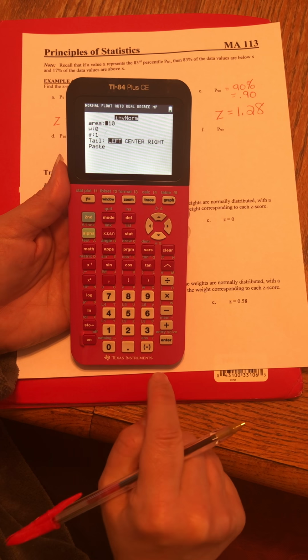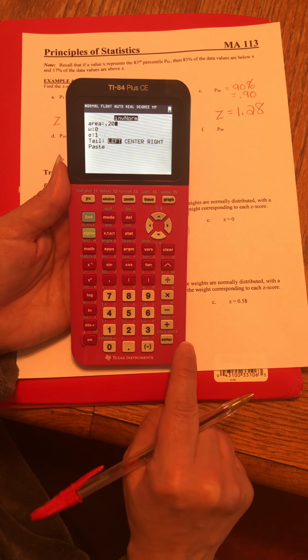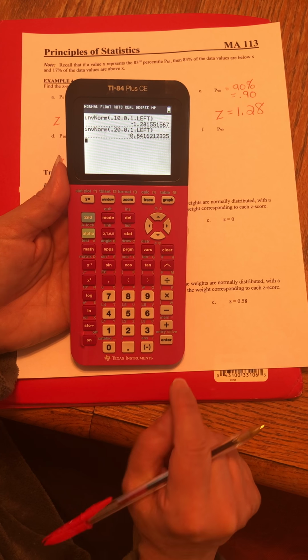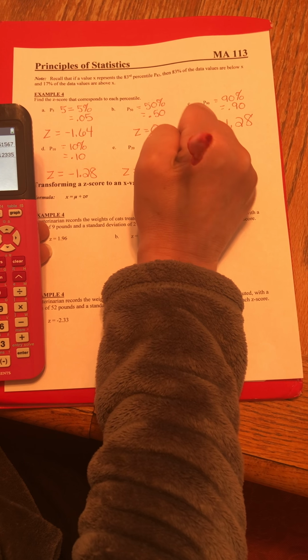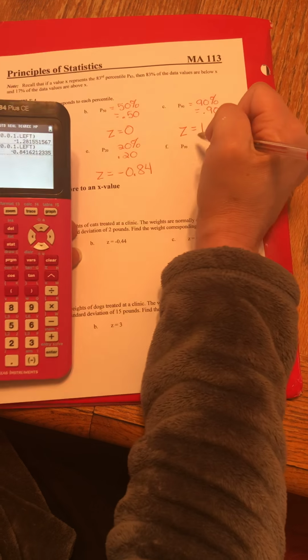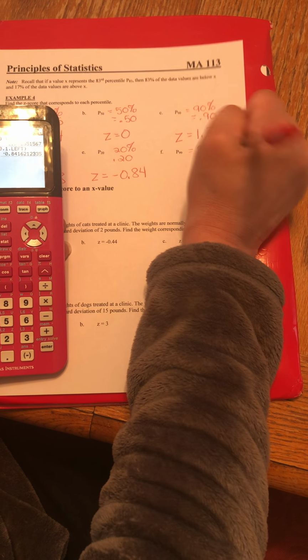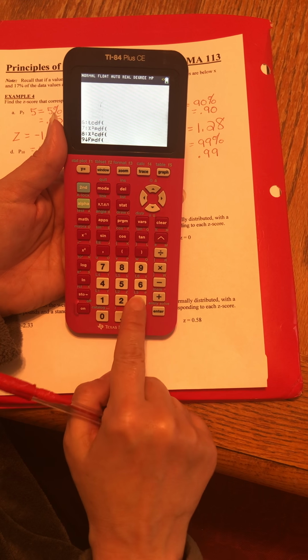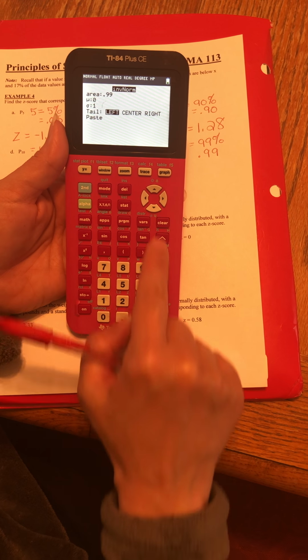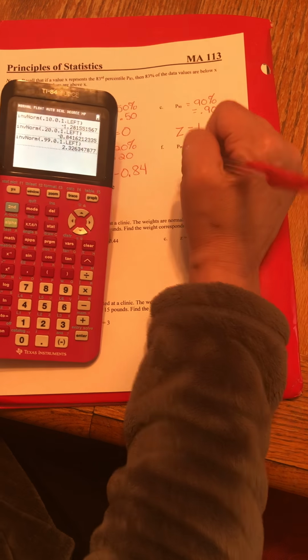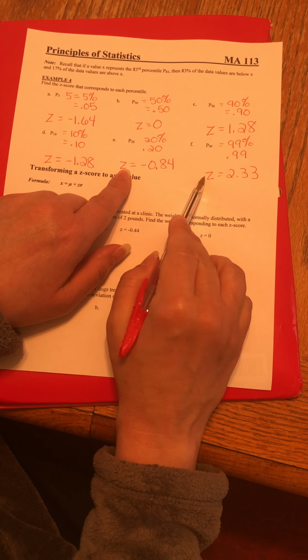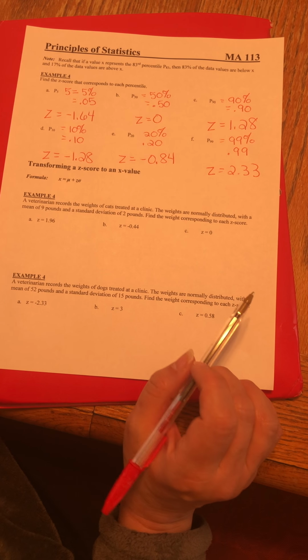P20 would be the 20th percentile, which is 0.20. Second DISTR number 3, change that to 0.20 and hit enter, and your answer should be, to 2 decimal places, z equals negative 0.84. And P99 is the 99th percentile, which is 0.99. Second DISTR number 3, 0.99, hit paste, and you should get 2.33. And there's how you find the z values that correspond to a given percentile.